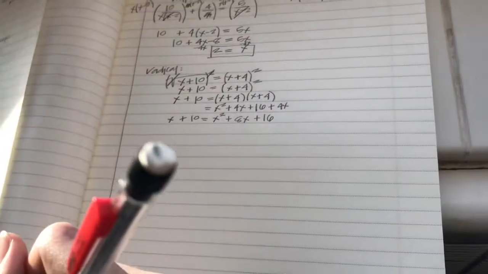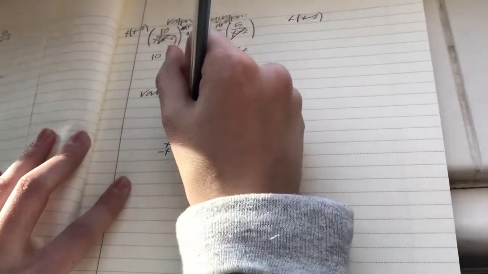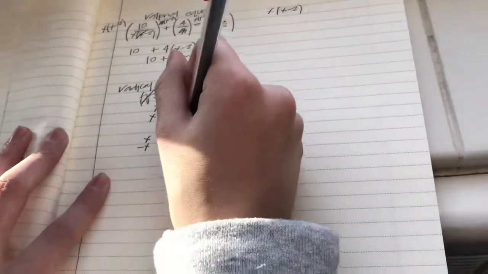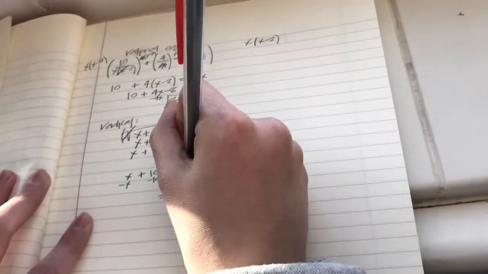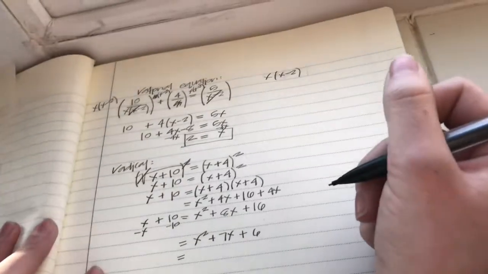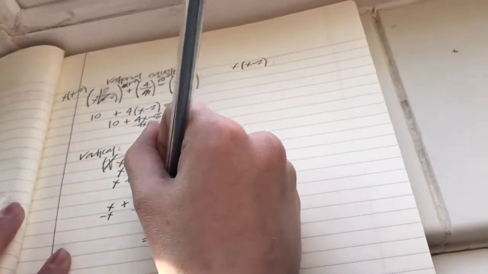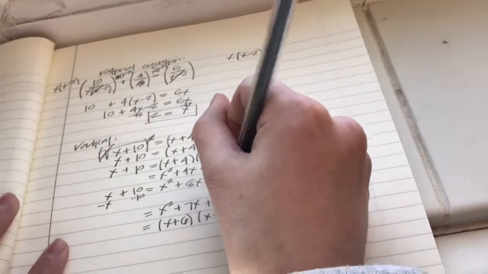Okay, and then we're going to subtract x from both sides and subtract 10 from both sides. So then we're left with x squared plus 7x plus 6. And then once we factor that, we get x plus 6 and x plus 1.